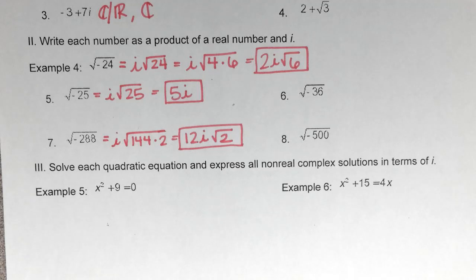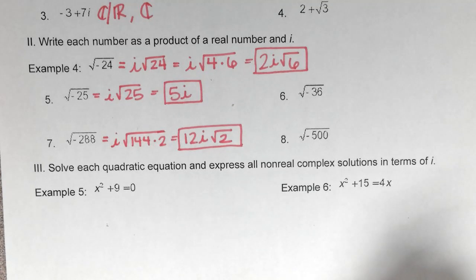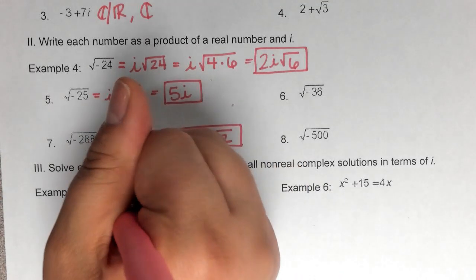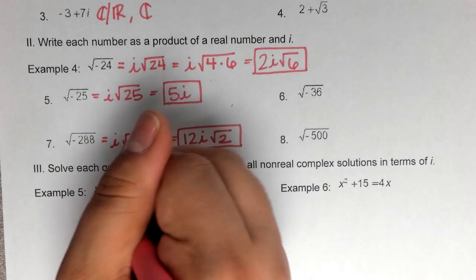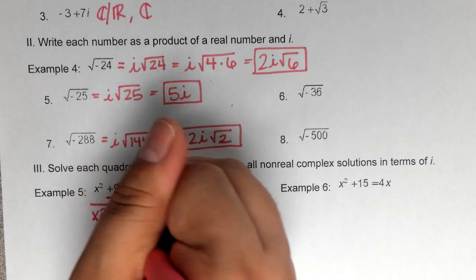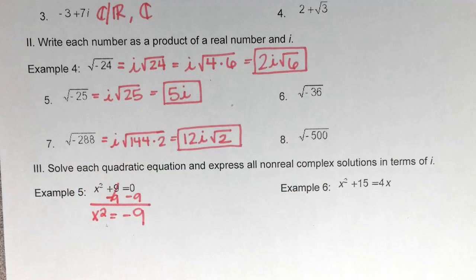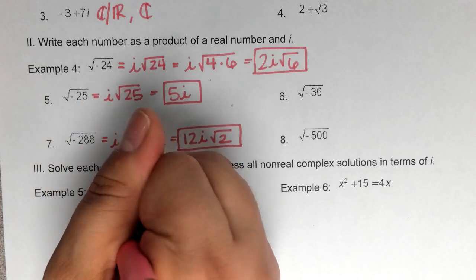Questions? All right, next we're going to be solving quadratic equations using non-real complex solutions of i. What do I do on example 5? How do I solve for x? How do I get x by itself? Subtract 9. And then do what? Square root it.